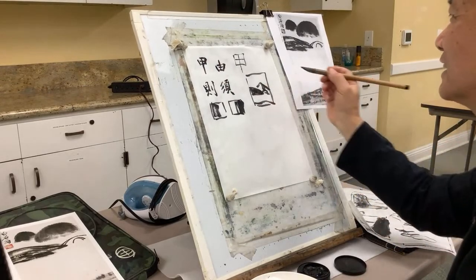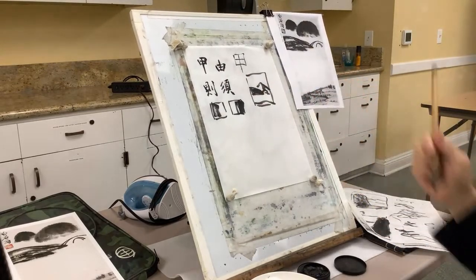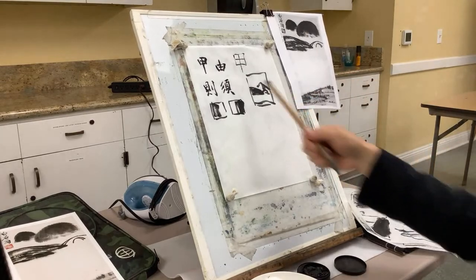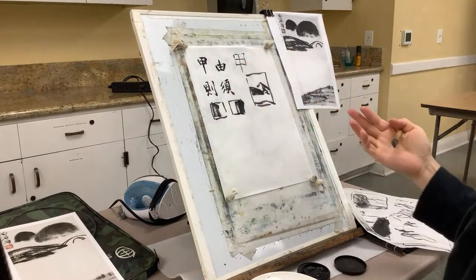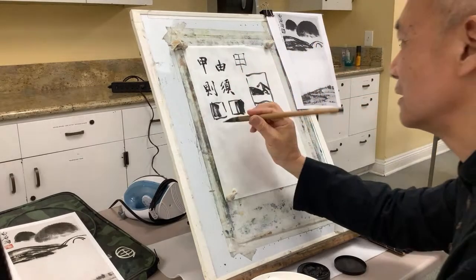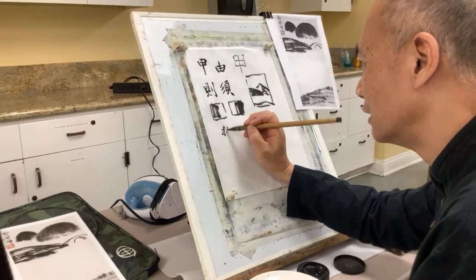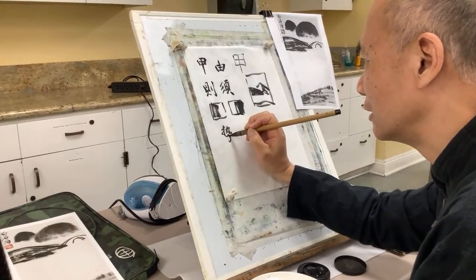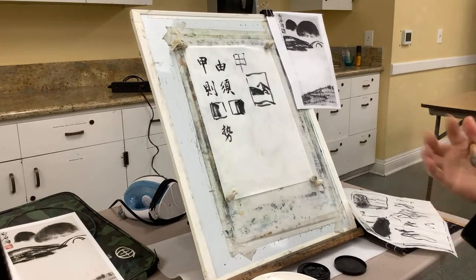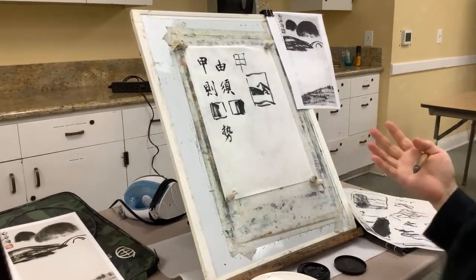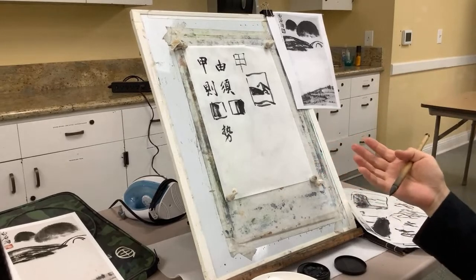It's more realistic. It's not calligraphic. No, these are more of the idea, the idea to write. And what we call this is the 势, structural tendency. It has to do with the movement of the qi, of the energy.